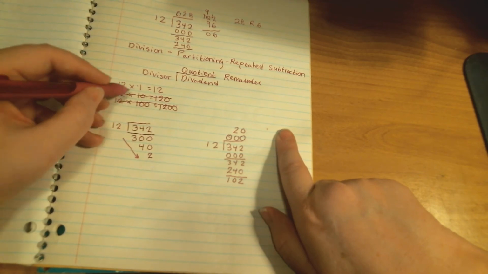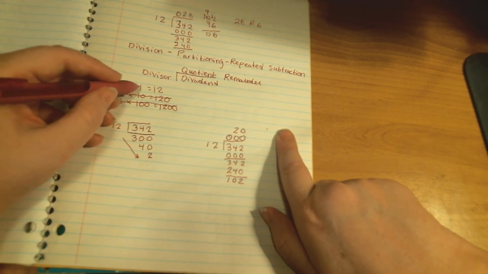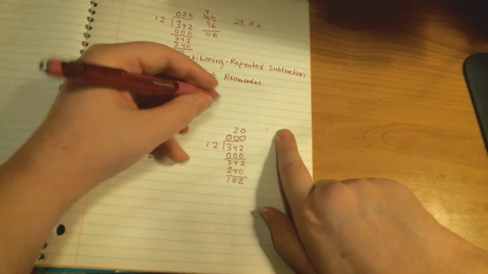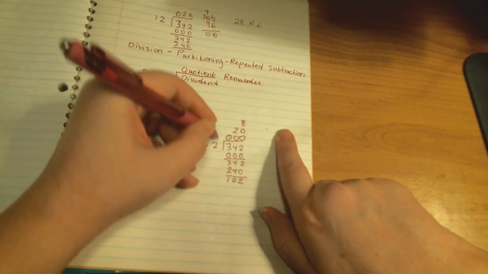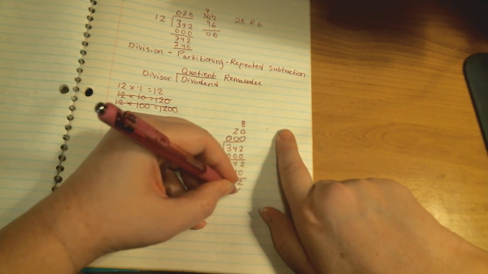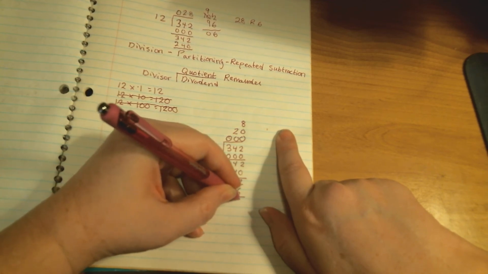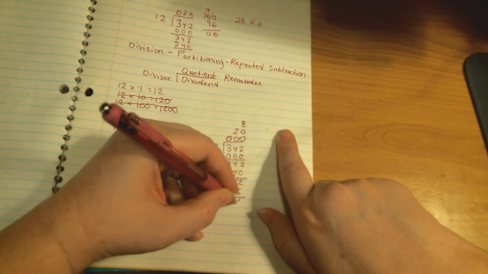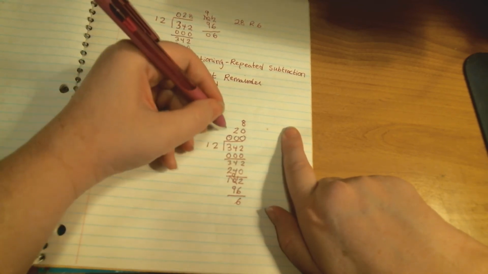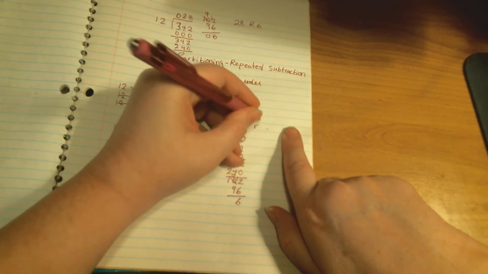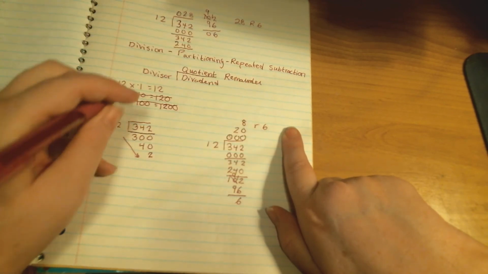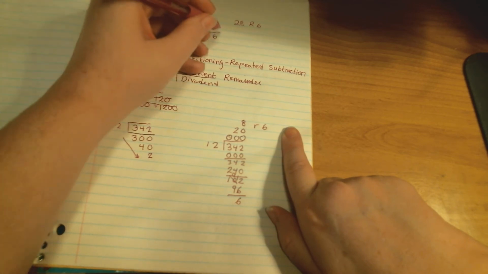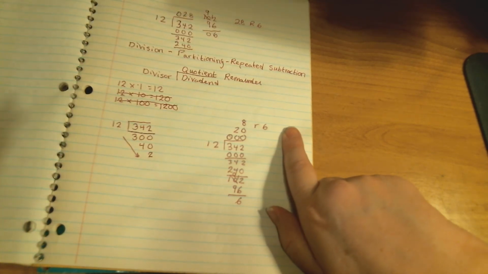And so I'm going to say if I pass out 8 at a time to 12 groups, it's going to use up 96. So we have 8 times 12 is 96. That leaves me with, let's see, 6 remaining. So I have 28 with a remainder of 6. Same answer that we got up here. So that's how it works conceptually.